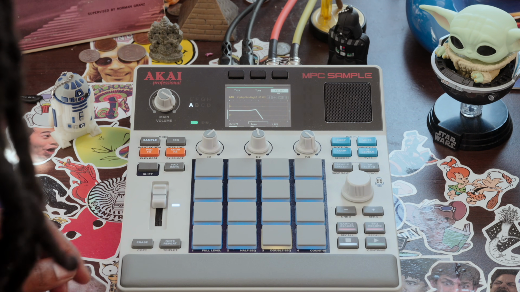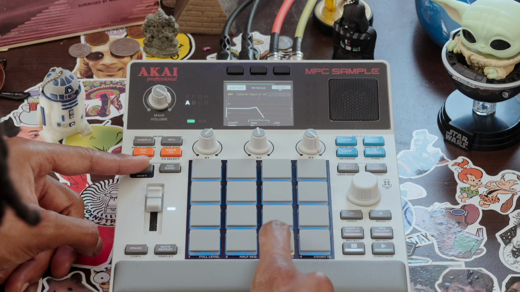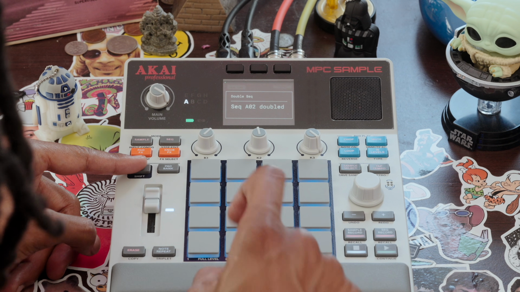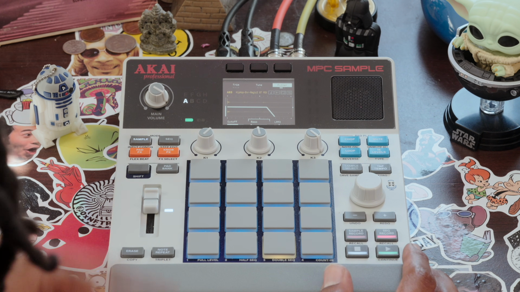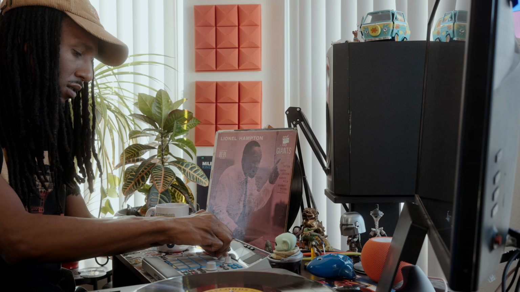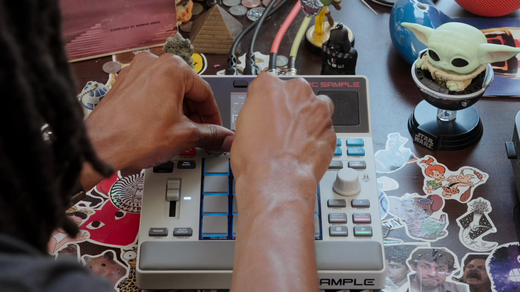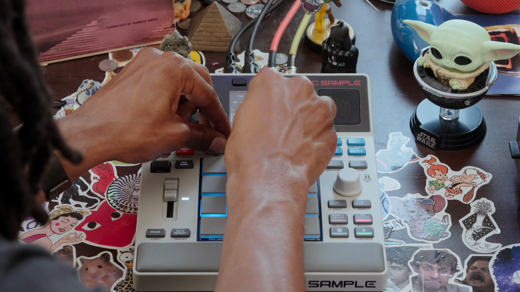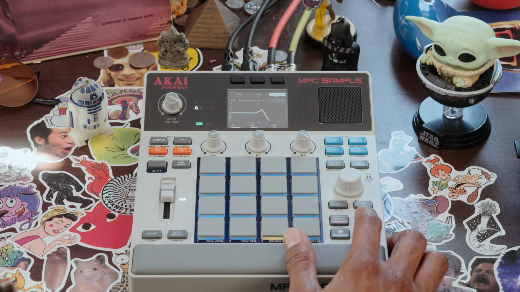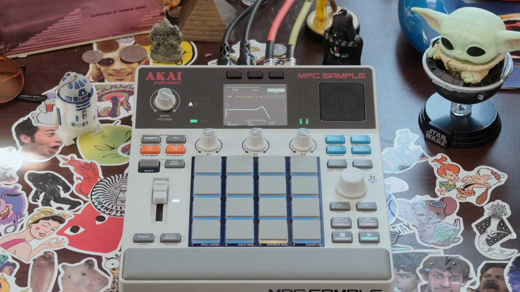It's that simple. But just for grins and giggles, let's hold shift and let's double that sequence. Let's double it twice. And now let's do it again, but we're gonna overwrite that automation. Now, as you hear, it changes everything about that.